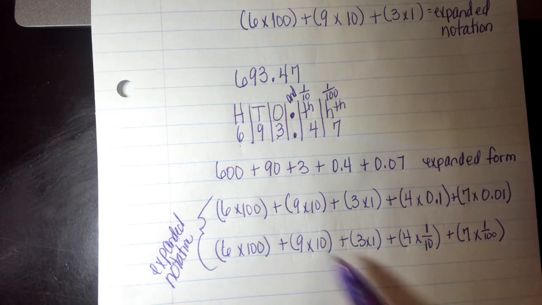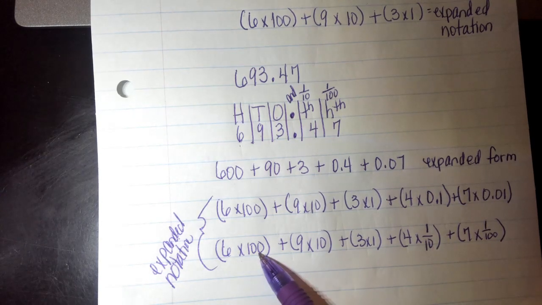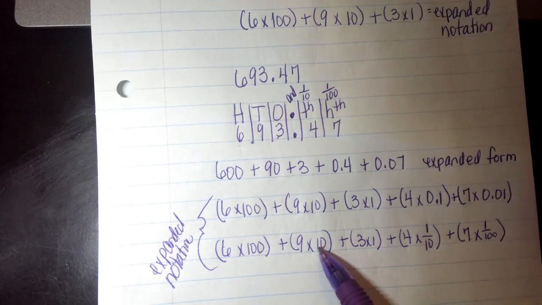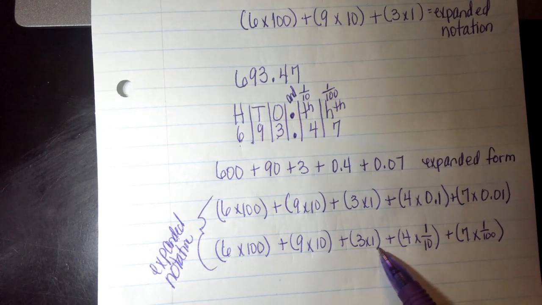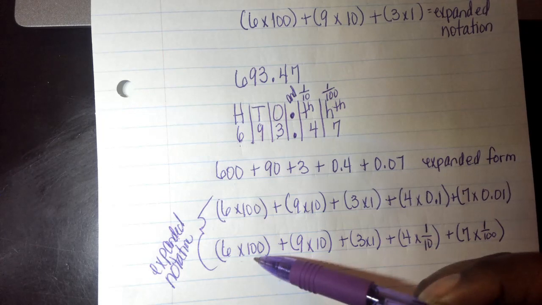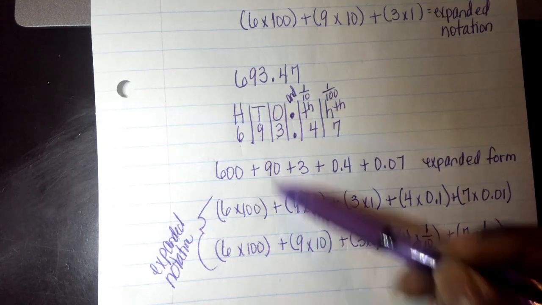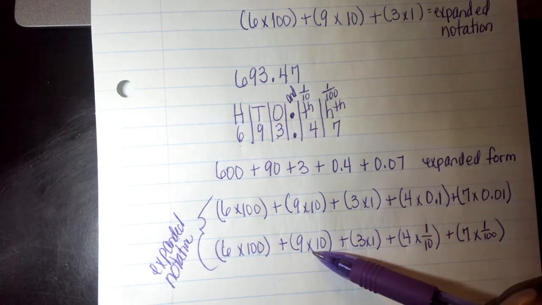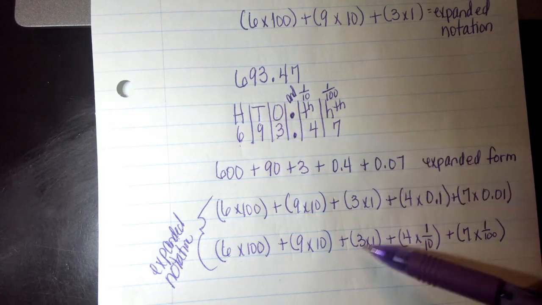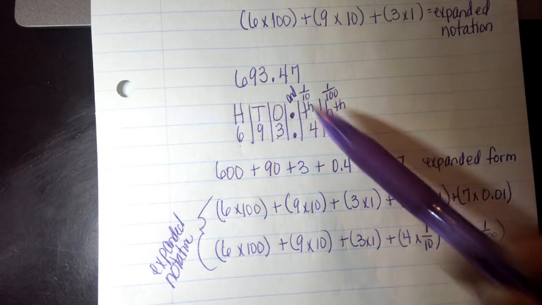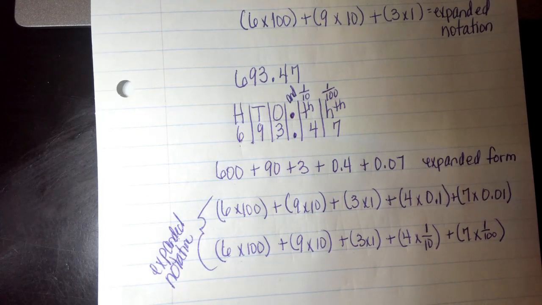So here, 6 times 100, 9 times 10, 3 times 1, and note this is just the place value. 6 times 100, that's the place value. 9 times 10, that's the place value. 3 times 1, that's the place value. So that is how to look at expanded form and expanded notation as part of place value.